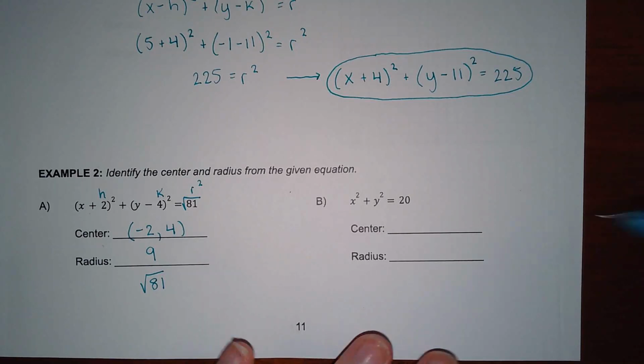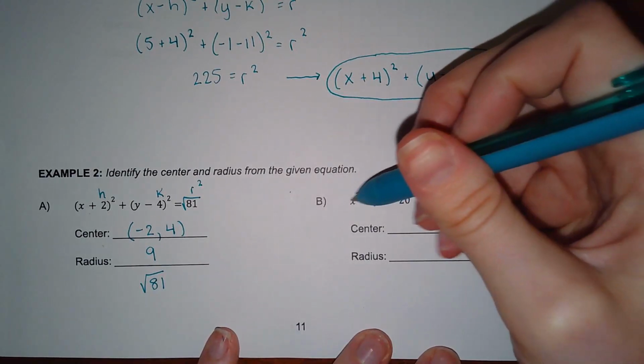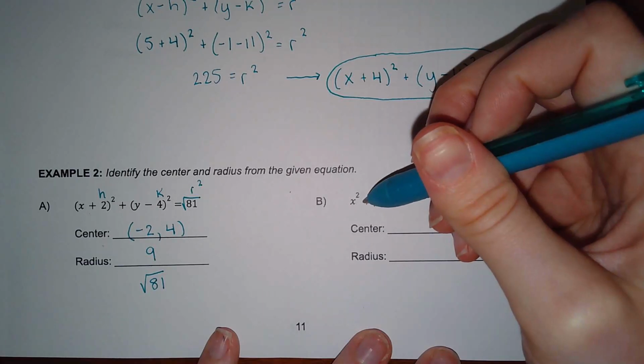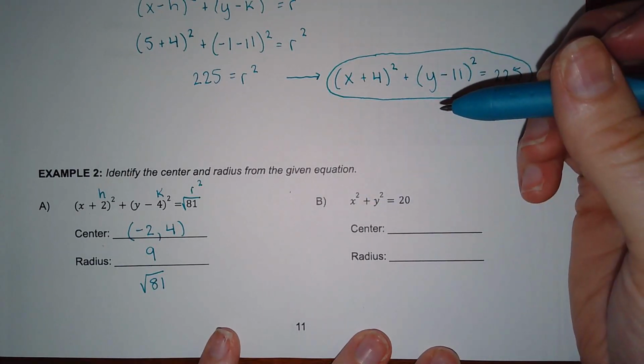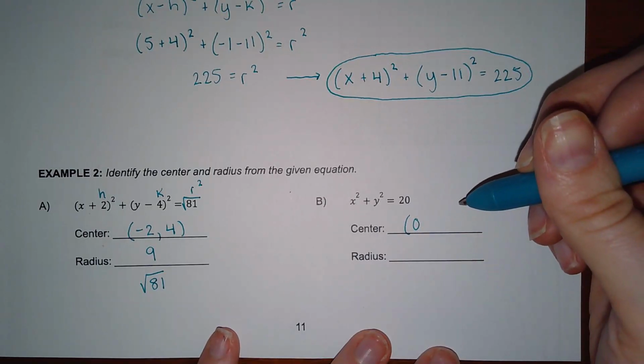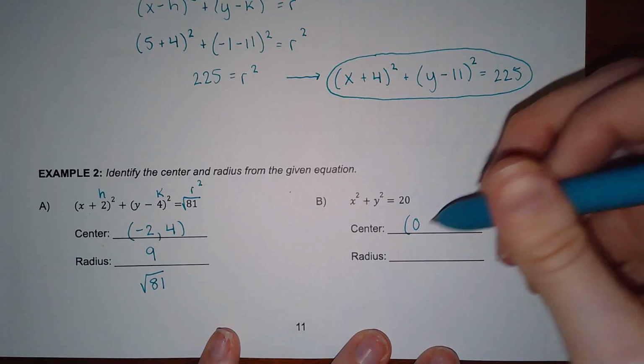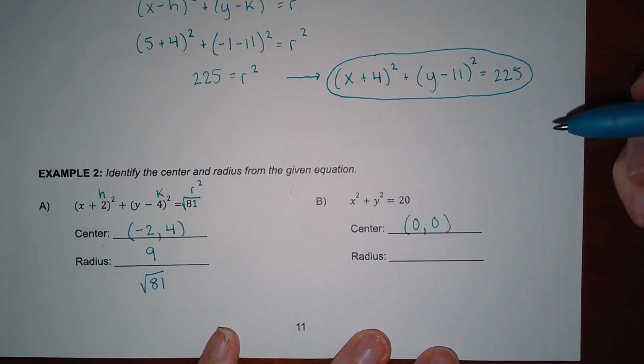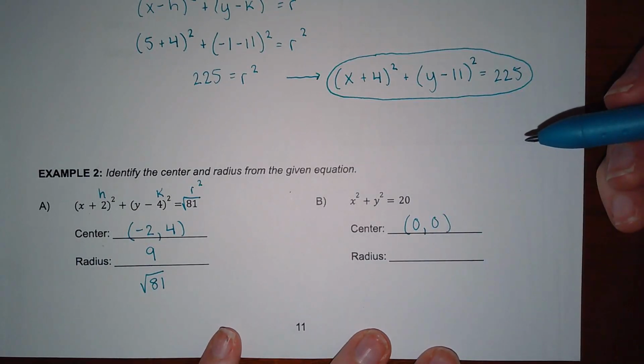In B, a little bit different. Here, I don't have a number next to x. So I really don't have an h value. If that happens, my h value is really just going to be 0. Same thing with the y. I don't have a number next to y. So my k value would also just be 0.